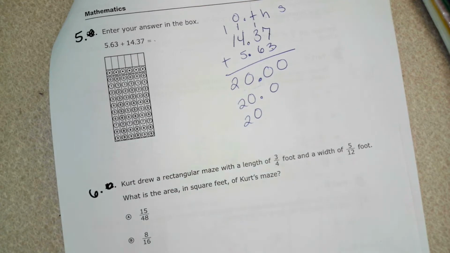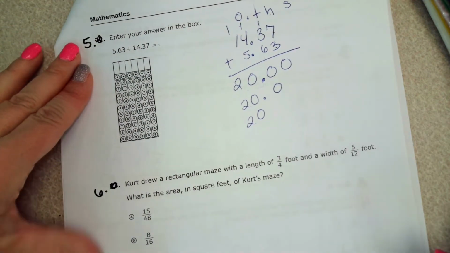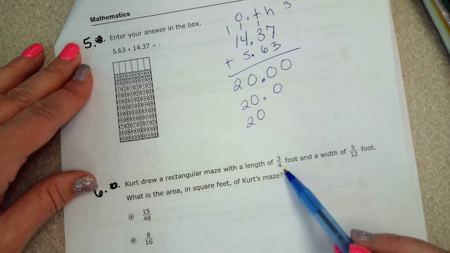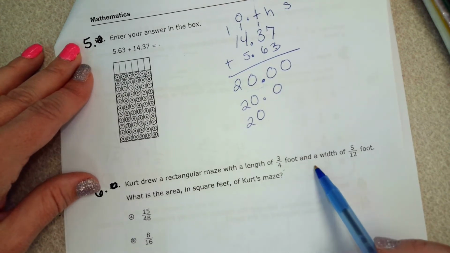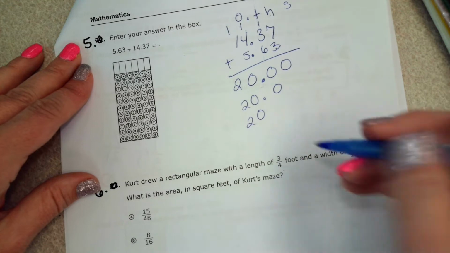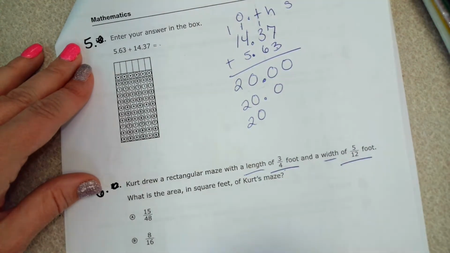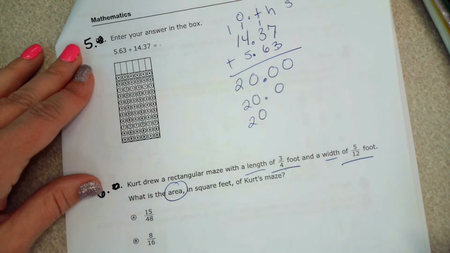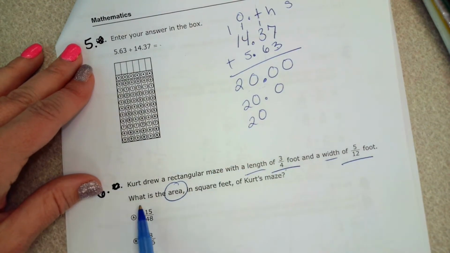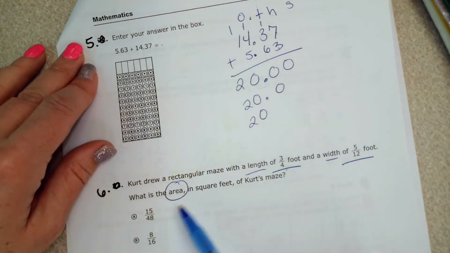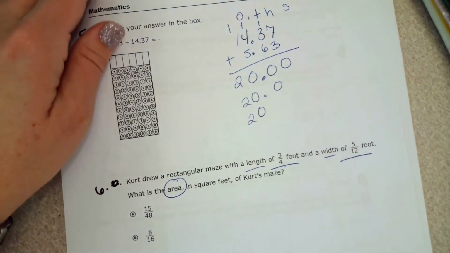Number 6. Kurt drew a rectangular maze with a length of 3/4 foot and a width of 5/12 foot. All right, length and width. As soon as I saw length and width and nothing else, I knew I was going to be looking for area.